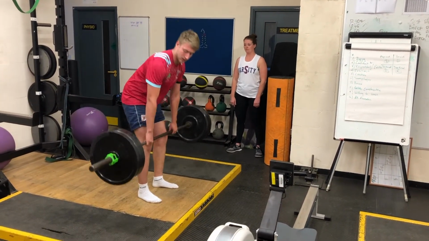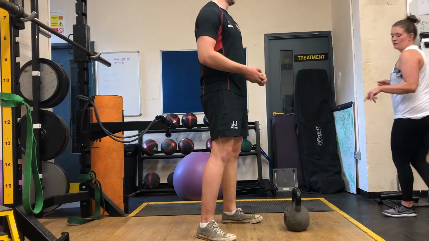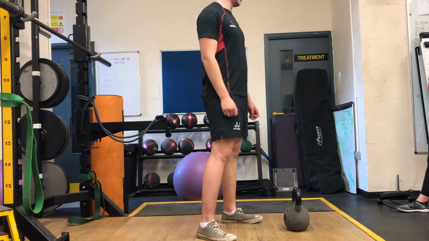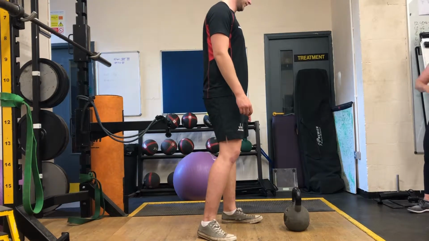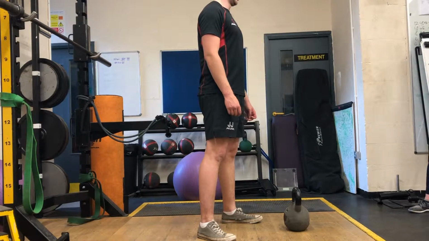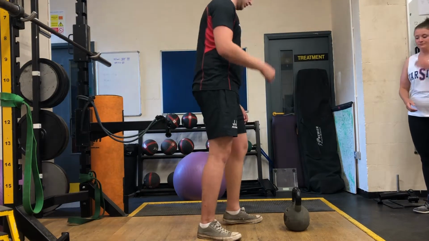Much better, well done. Okay, so we're going to do some kettlebell swings to improve your speed off the ground. Yeah, so it's going to help with your hip extension, so when they come up to the top, you should do it a bit more. Yeah? Okay, right, off you go.